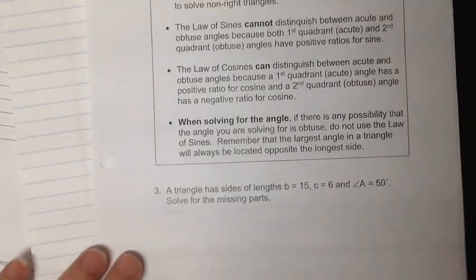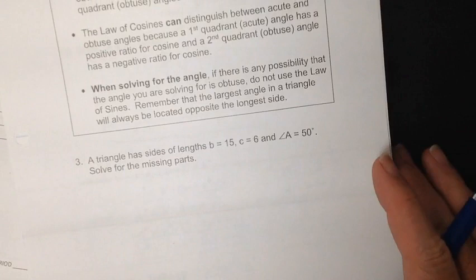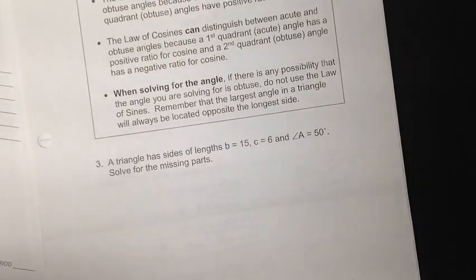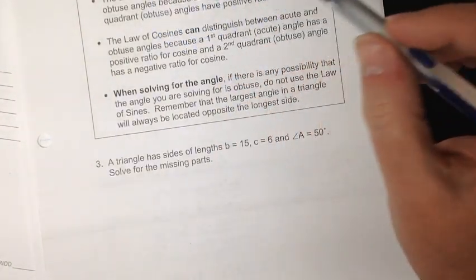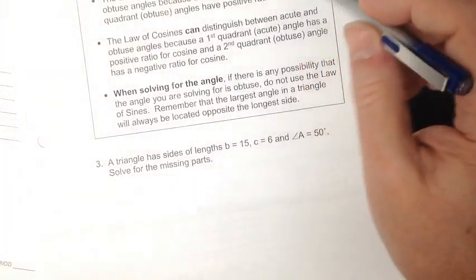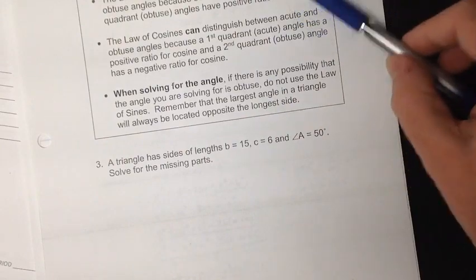All right. So, important note. Law of cosines and law of sines can be used to solve non-right triangles. We can use both of these to solve non-right triangles. Now, remember, law of sines cannot distinguish between acute and obtuse angles because both quadrant 1 and quadrant 2 angles have positive ratios for sine.